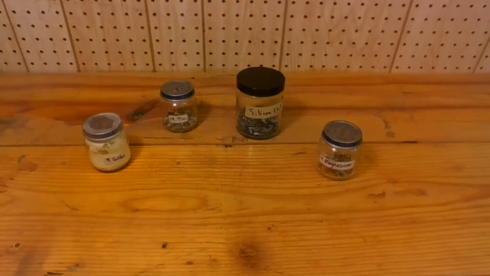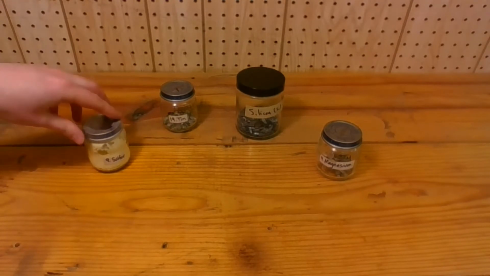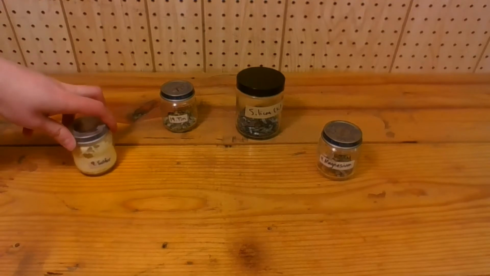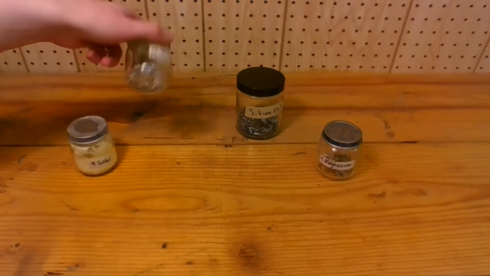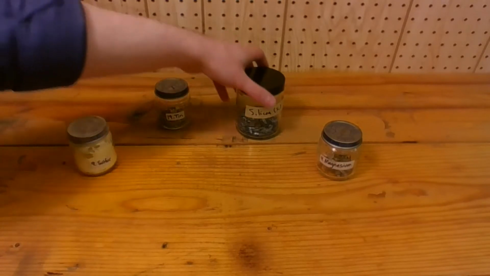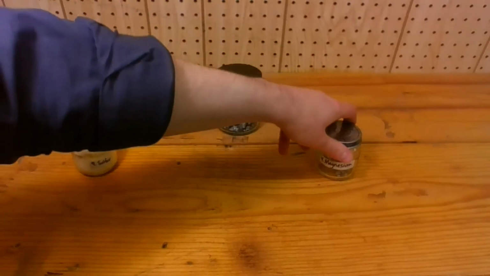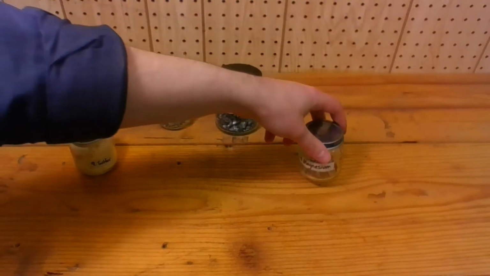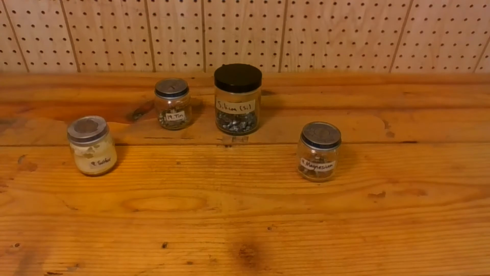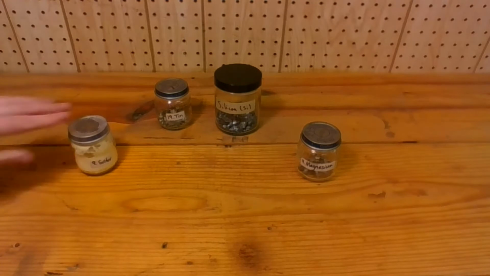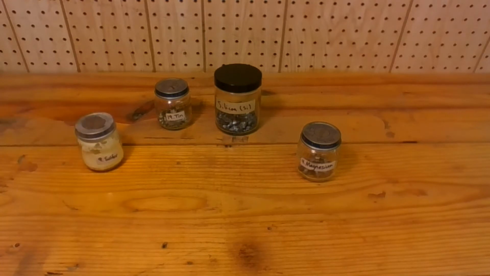In station 4, we have 4 elements. We're looking at sulfur, which is the yellow stuff here. We've got tin, right here. We've got silicon, which we saw before in station 1, and magnesium. We've got these samples in jars here. Sulfur is not good to breathe in. The dust is harmful to you, so we're going to leave that one in the jar, and we're not going to test it for conductivity and magnetism. But, spoiler alert, it's not conductive, it's not magnetic, so we're not really missing out anyway.